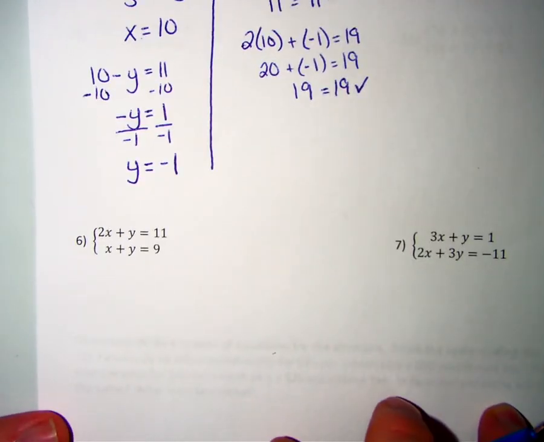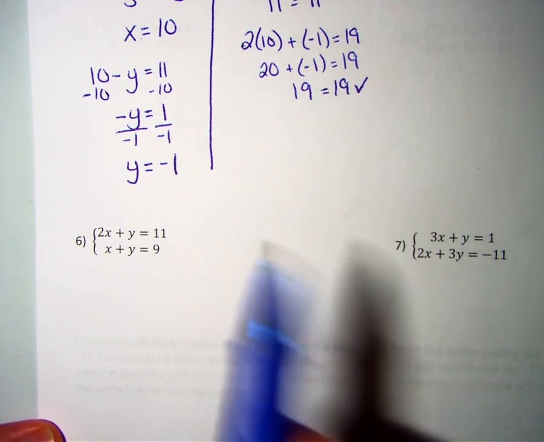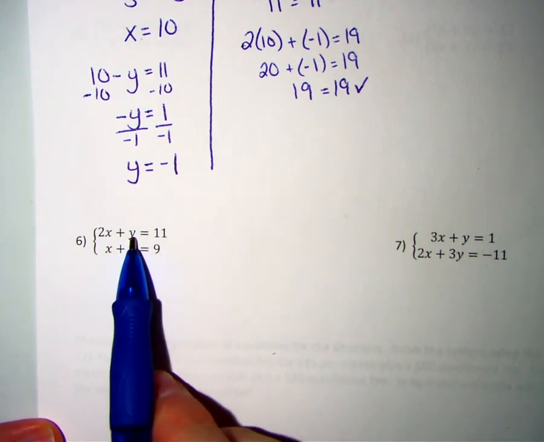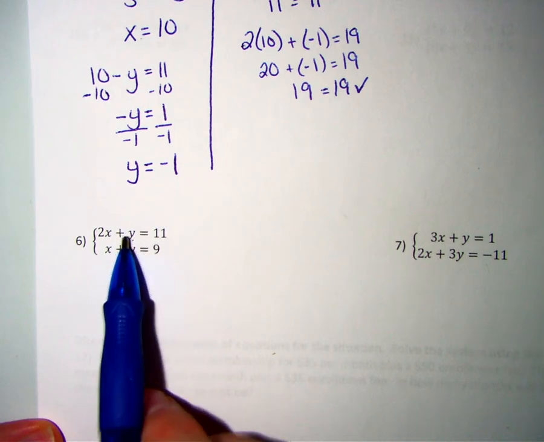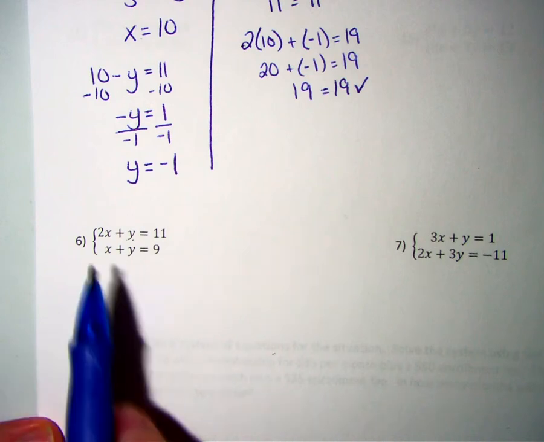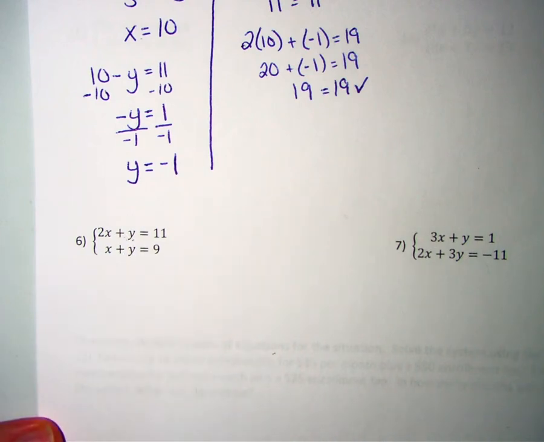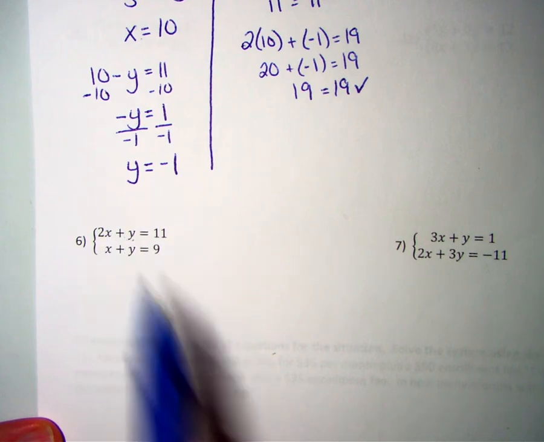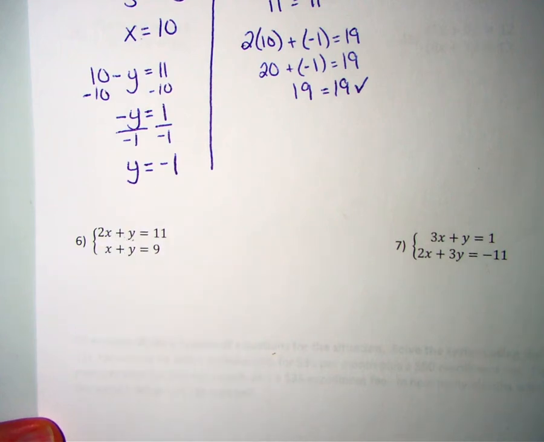Number 6, 2x plus y equals 11. x plus y equals 9. Well, I can again see that the y value has a coefficient of 1 for both of those equations. But this time, both of them are positive. And since when I add y plus y, I get 2y, that's not going to clear anything out. We have to manipulate one of these two equations to create a negative y.